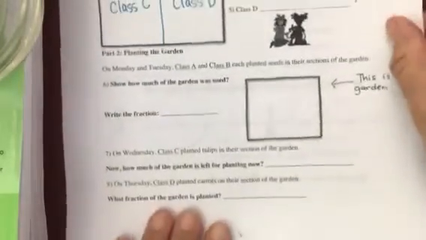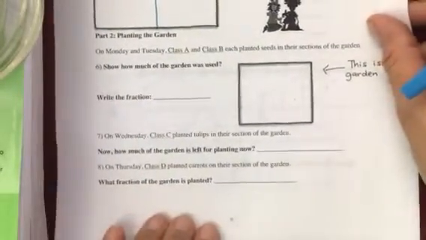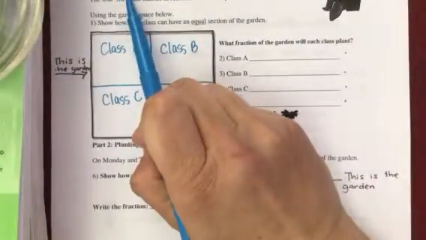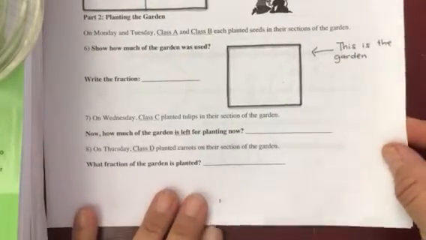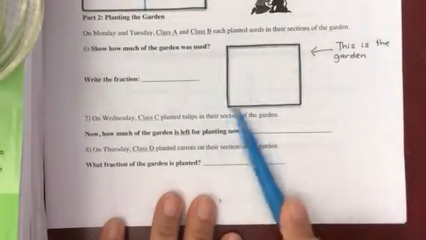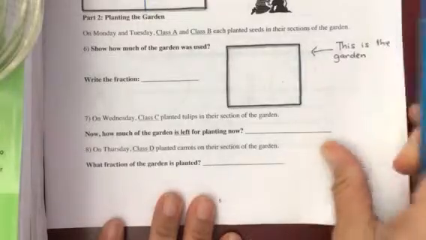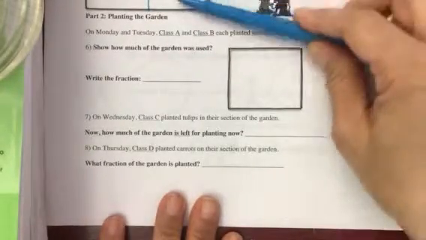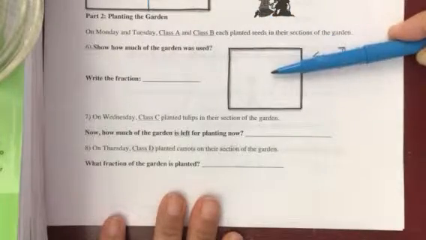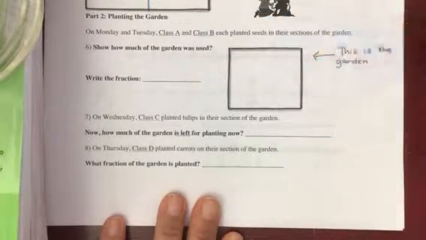All right, moving on to part 2. Part 2, this is where they're actually going to plant the garden. So you can see that each part is titled, so it kind of makes it a story. This is where we split the garden up. So part 2 is actually where they're going to plant the garden. Now, here is your garden. It is the same size whole as this garden above. I just needed to make it smaller to fit on your paper, okay?